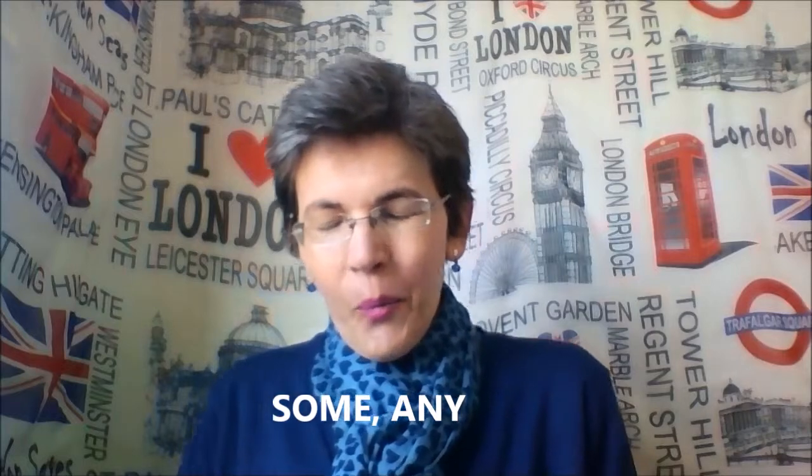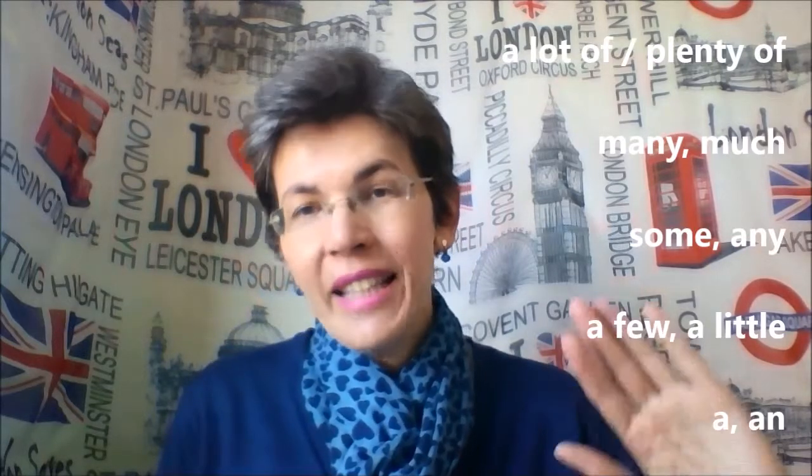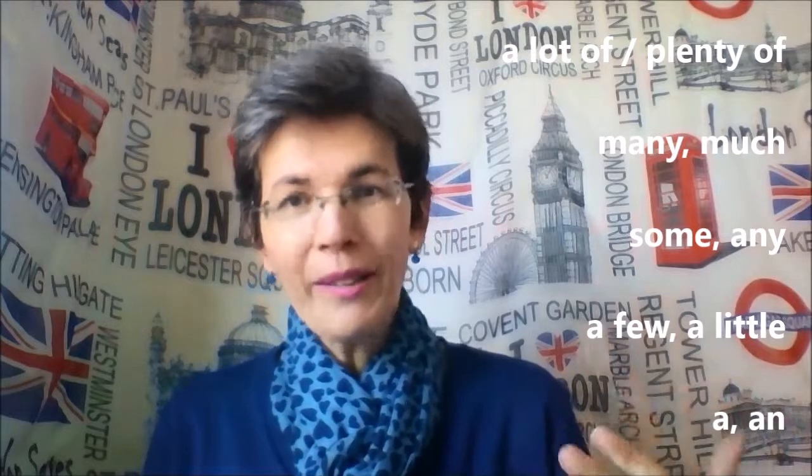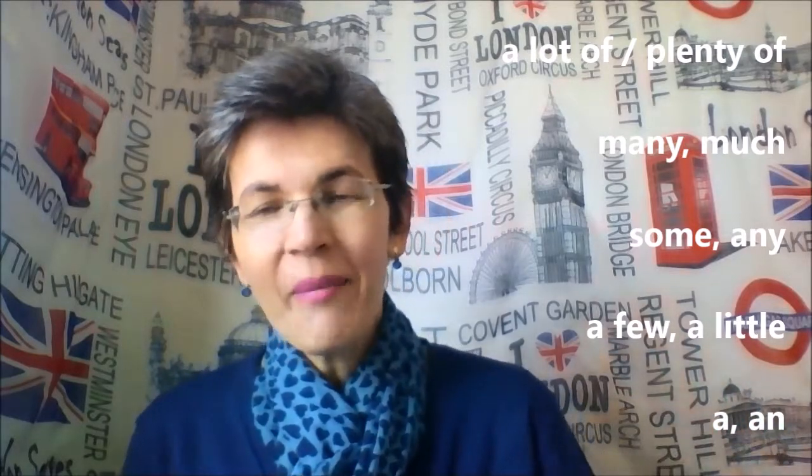And I think the first thing that we can do is to place these quantity words on the quantity scale. So at the bottom of the quantity scale, we have a, an, because it's just one. So that's the smallest quantity. And then we have a few, a little.